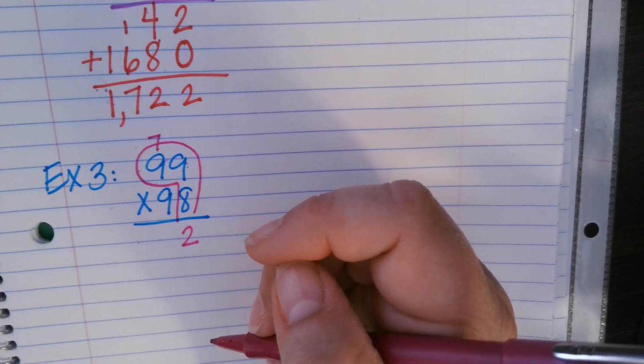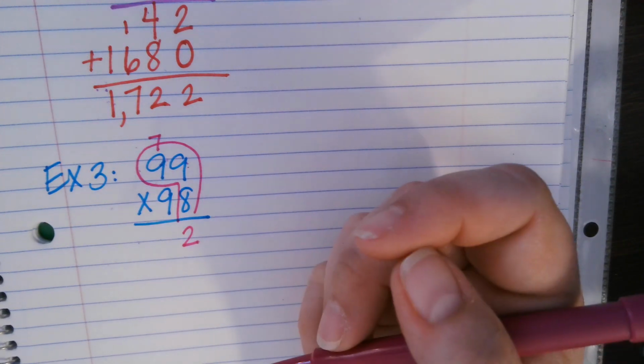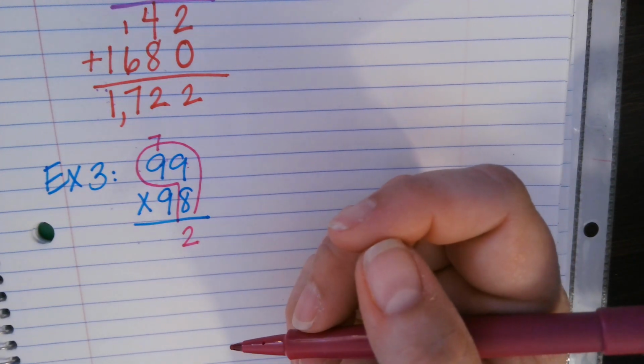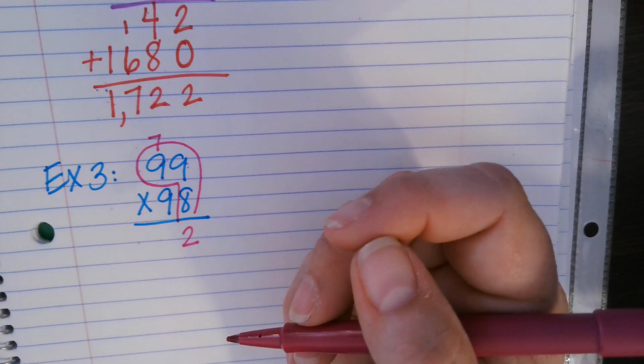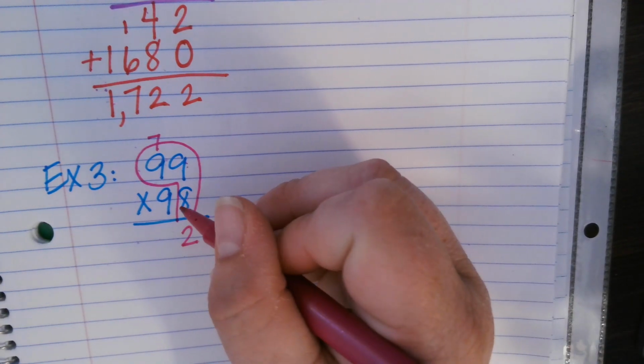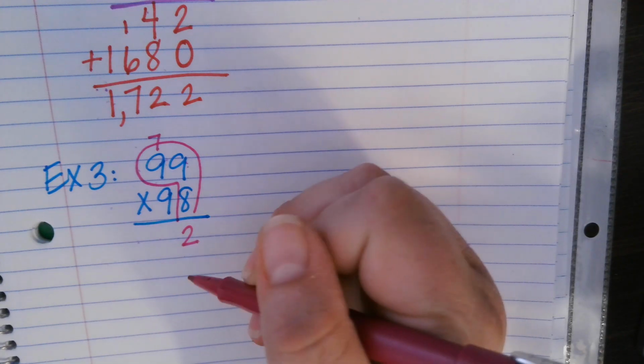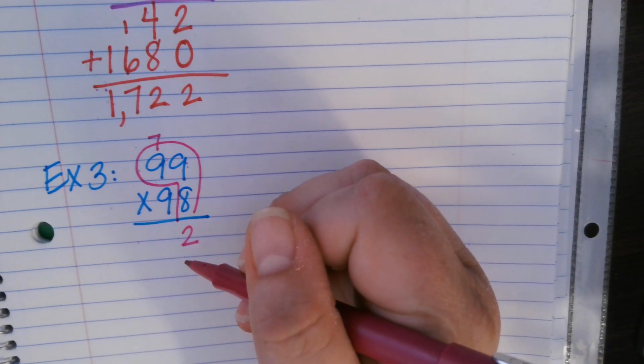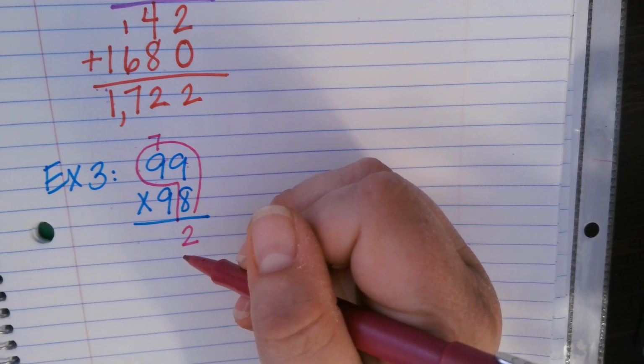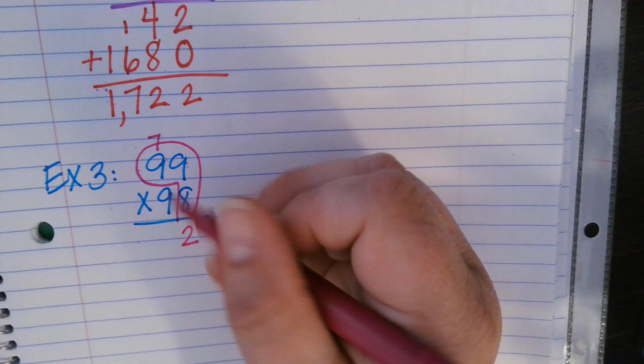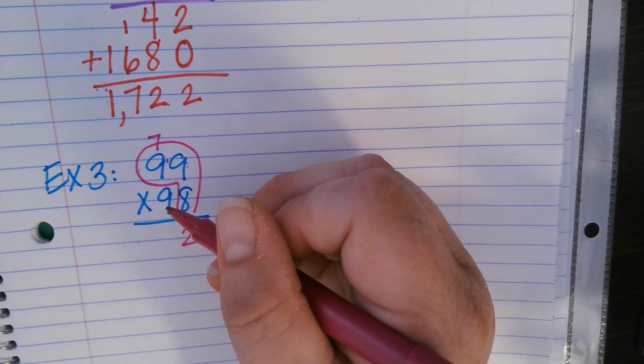What do I do next? We're still multiplying inside, so what's next? Nope, we're still multiplying inside. So I said 8 times 9 in the ones place. Now what do I do? 8 times 9 again. 8 times 9 in the tens place. Okay. That's also 72. And then what?